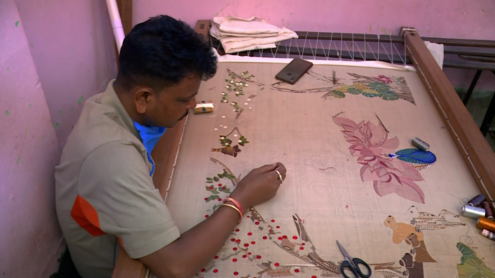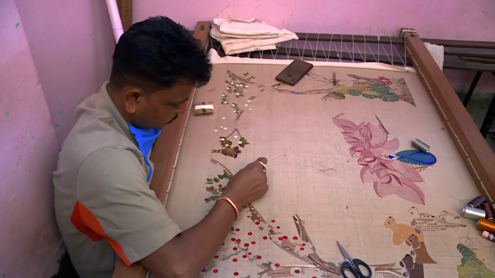So Rohit is going to do these with French knots in Zardozi, trying to mimic what's in nature. Actually, I don't think that's possible. I understand many people do art which looks realistic. They do embroidery which is very realistic.